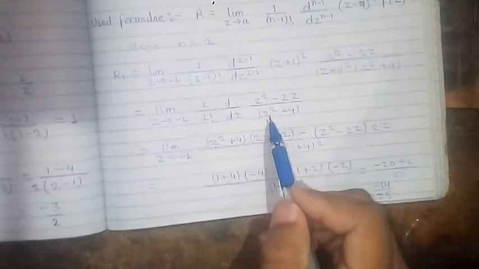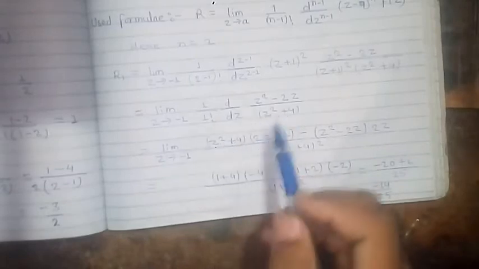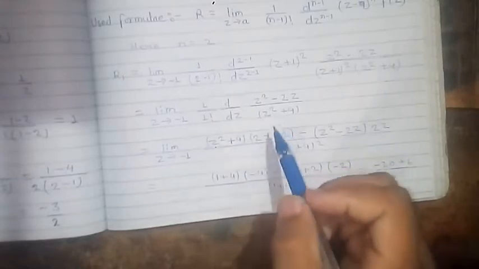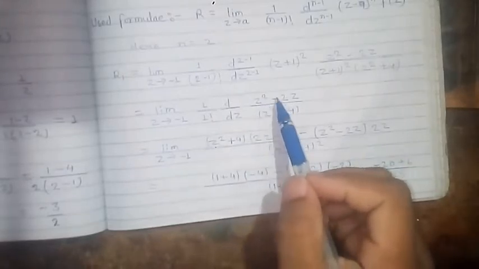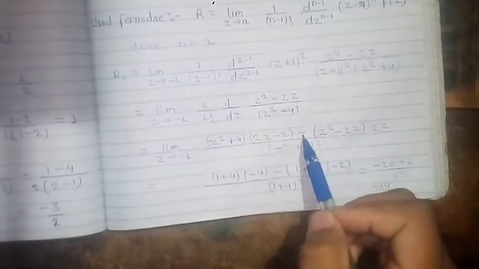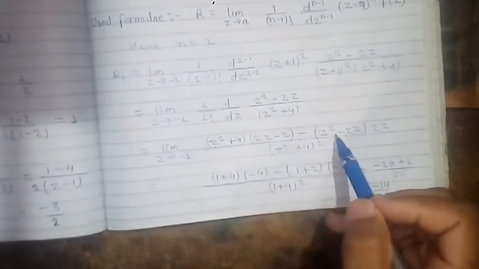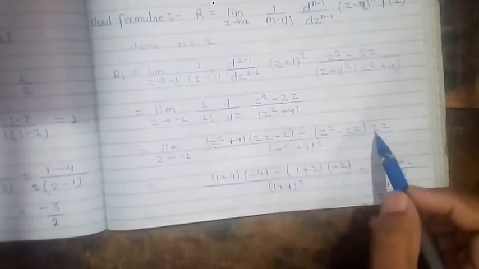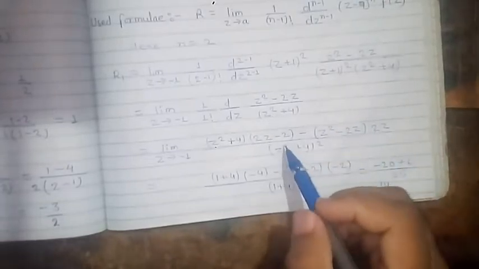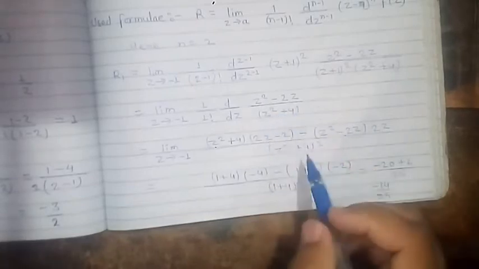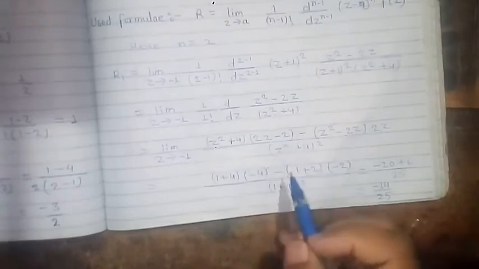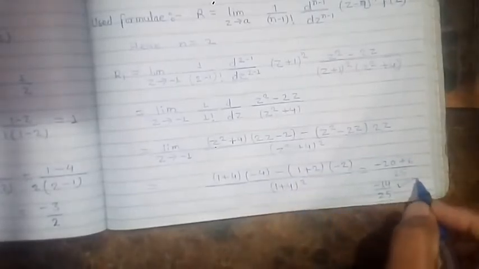Here, first I write denominator into the differentiation of numerator, minus numerator into differentiation of denominator, upon the denominator whole square. So after simplification we get minus 14 by 25.